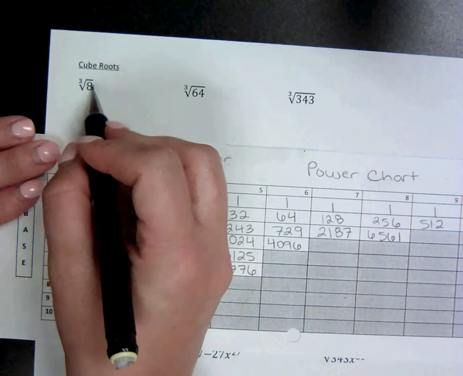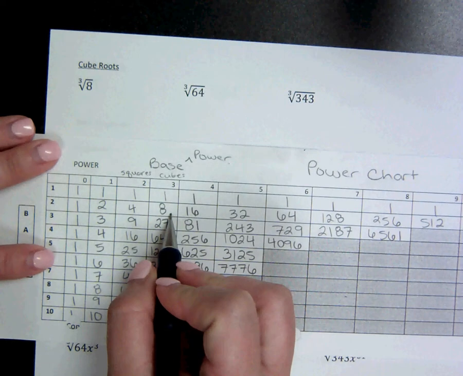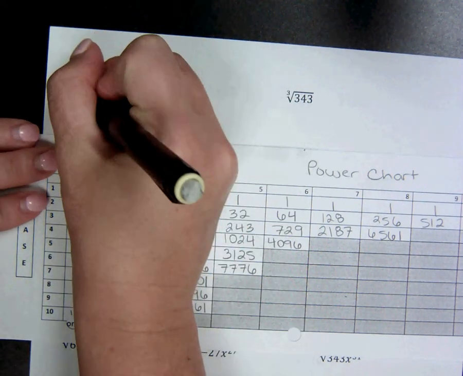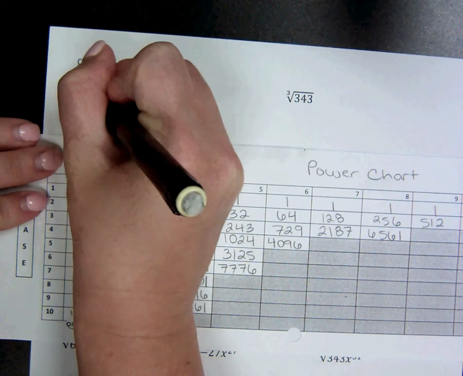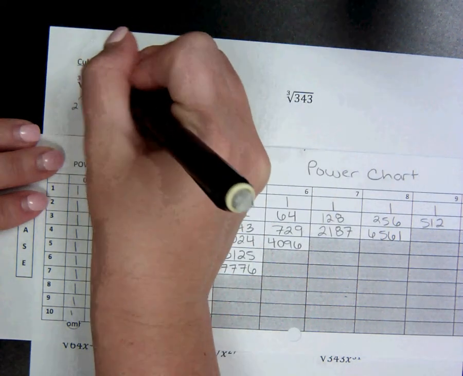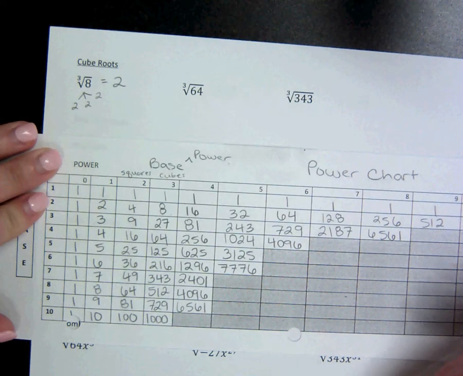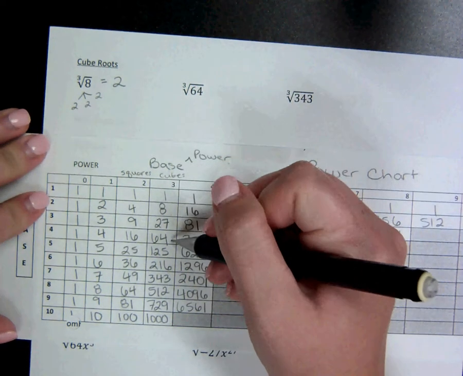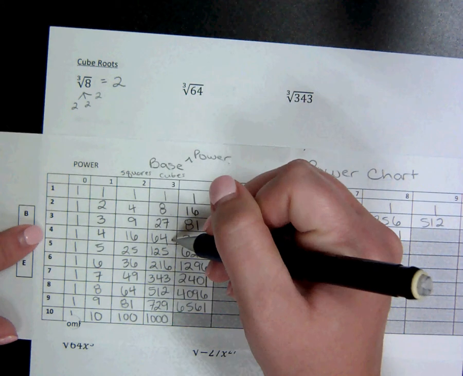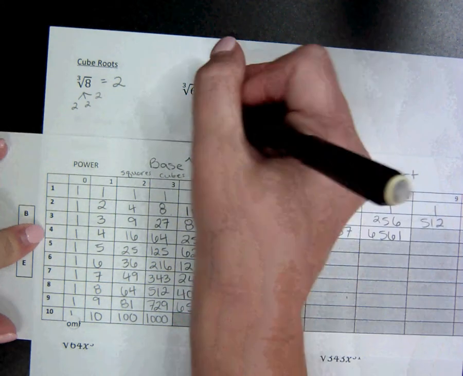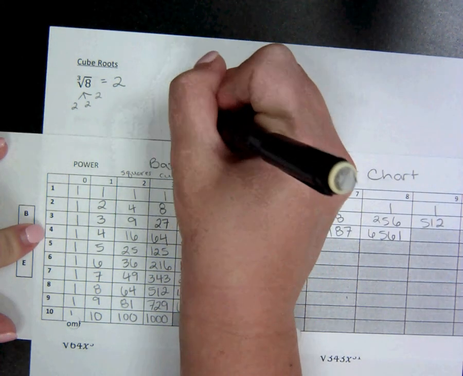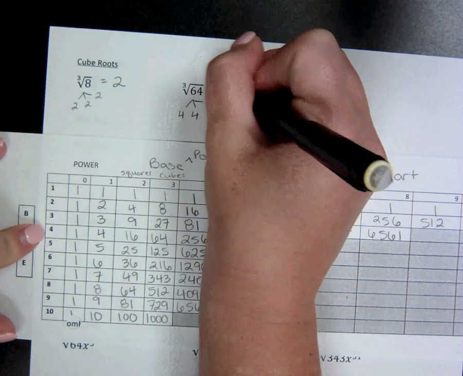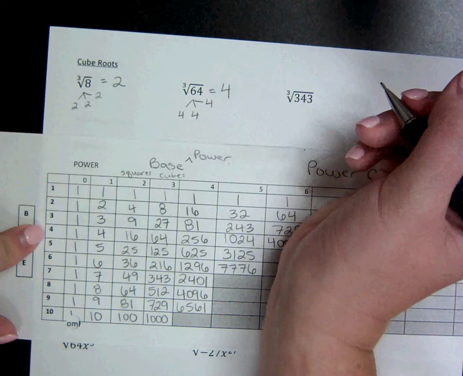So the cubed root of 8, if I find 8 in my list of cubes, 2 is the base, and that's because 2 times 2 times 2 is 8, so the cubed root of 8 is 2. Same thing with 64. I'm going to look at my list of cubes, find 64, go back and look at the base, which is 4. And that's because 4 times 4 times 4 is 64. So the cubed root of 64 is 4.